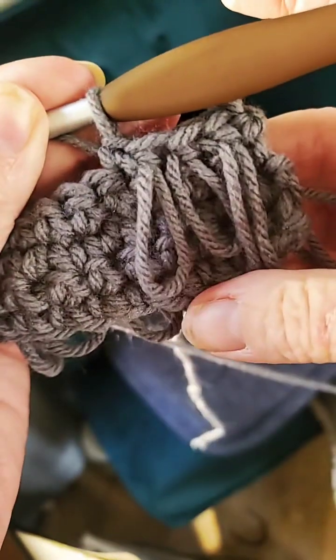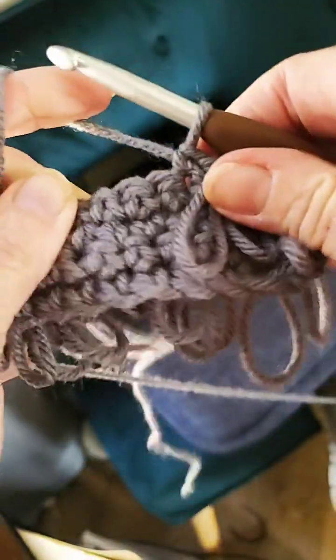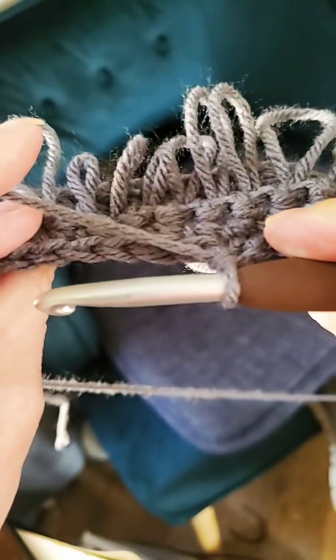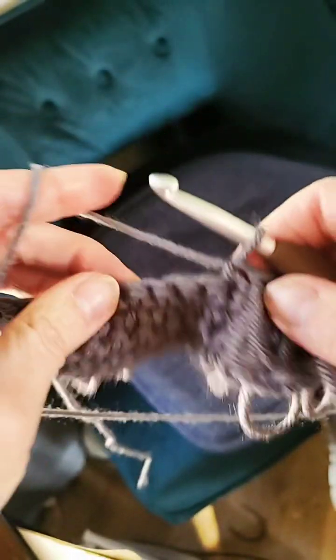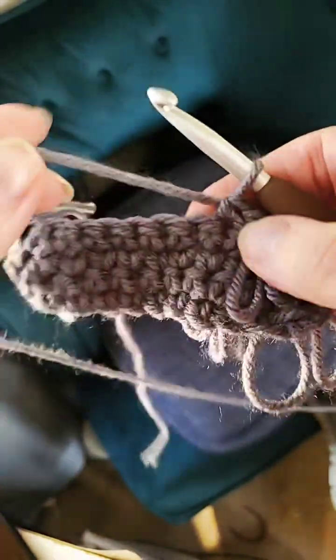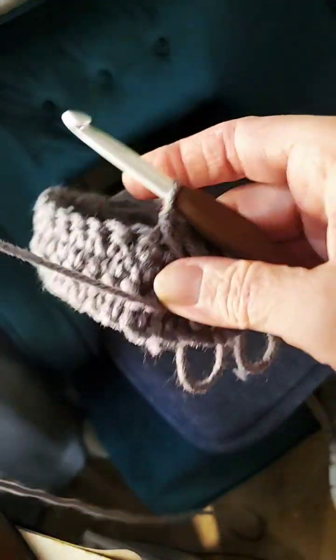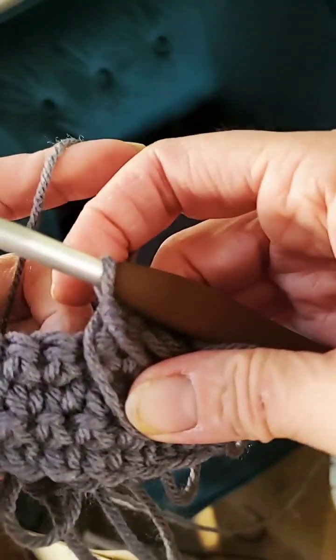Am I going to use this for my puppets? Probably, because it's easier. Do I think that this way is more secure? I think so, but I'm not sure. I don't know if I'm doing the same thing, well, I know I'm not doing the same thing because I know I'm not pulling two strands through.